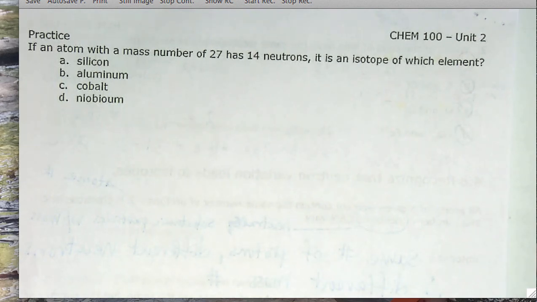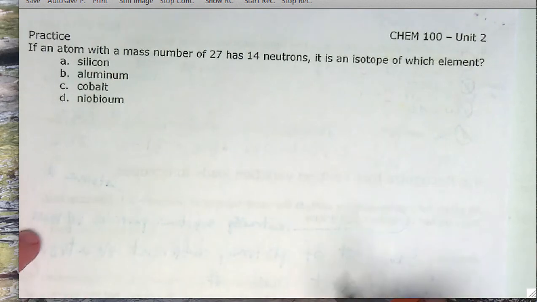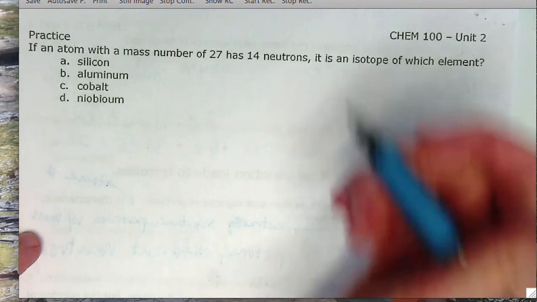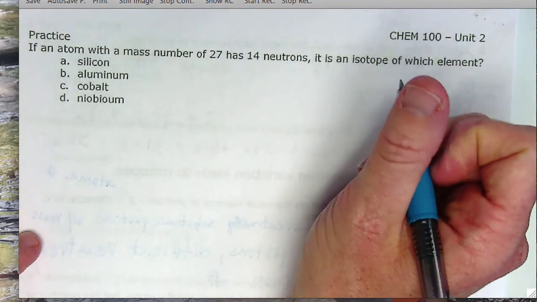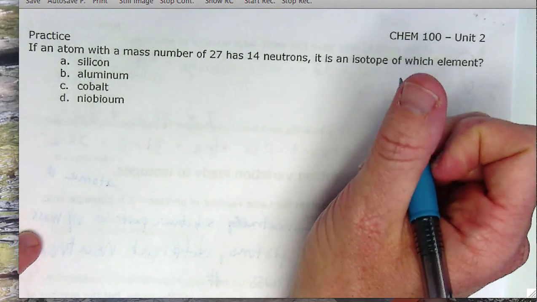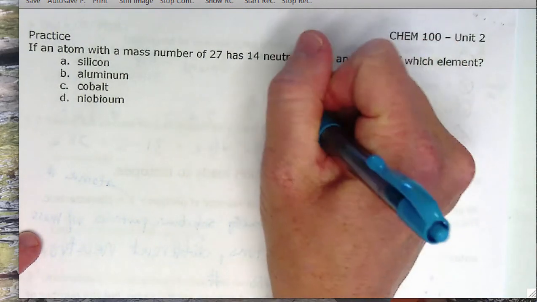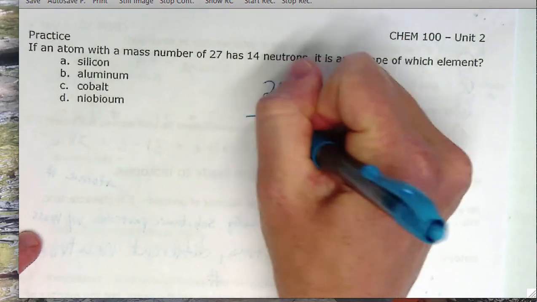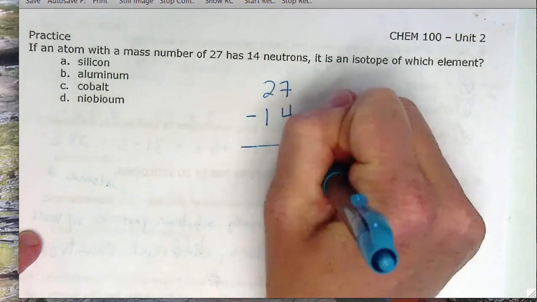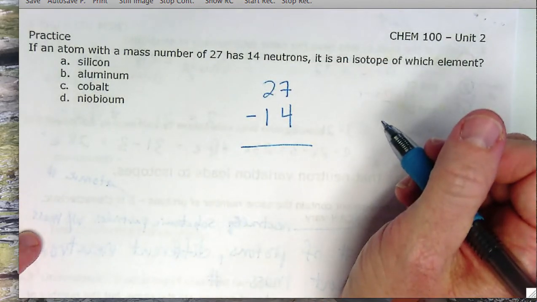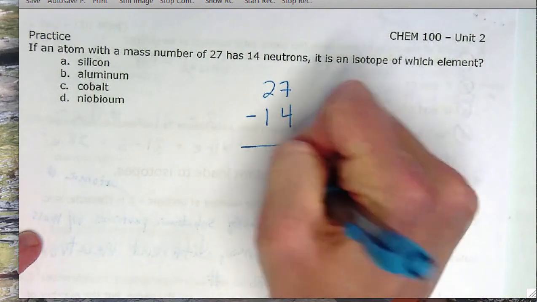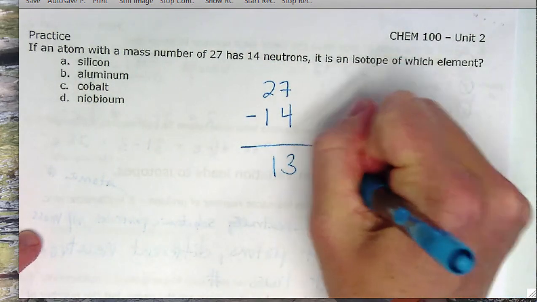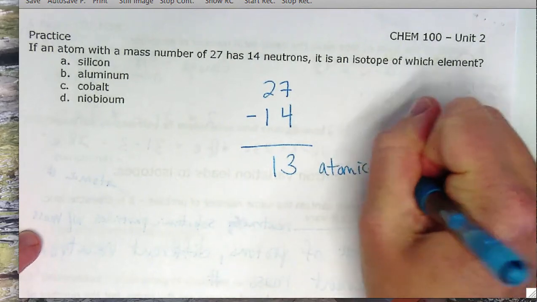Yeah, so how'd you figure it out? What'd you do? Well, I know that the mass number is the sum of the neutrons and the protons, so I can take the mass number minus the neutrons, and that'll tell me how many protons I have, which is going to be the atomic number. So then I can look up that atomic number, which was 13, and see that it's aluminum.